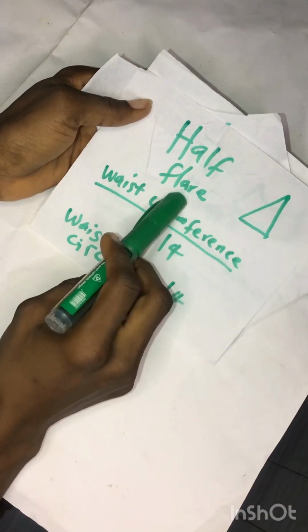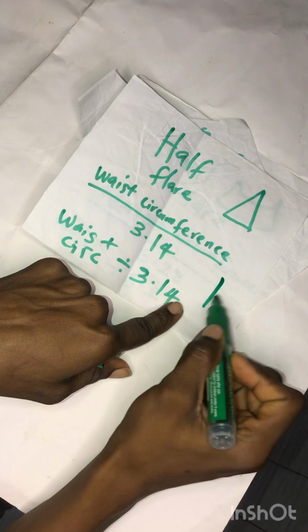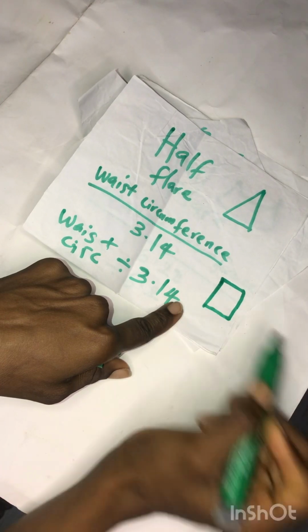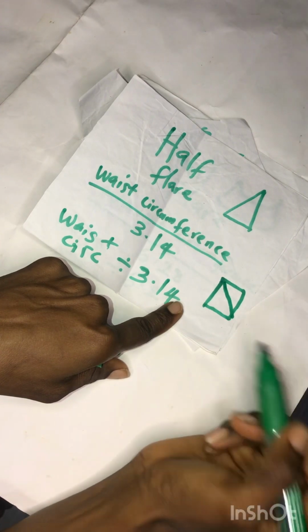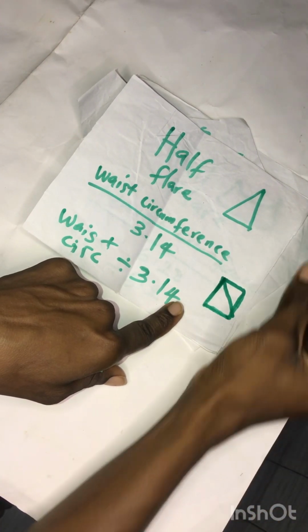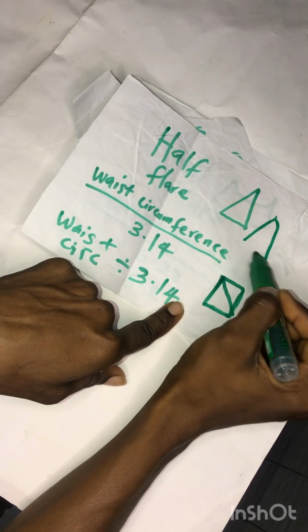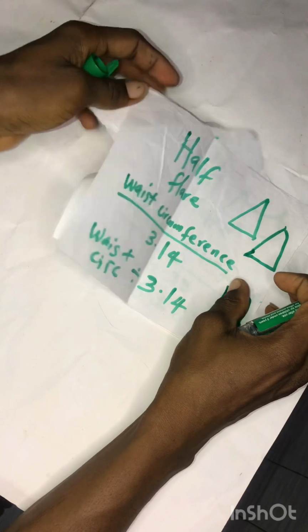But for this half flare, you have to fold your fabric in 4 like this before you now fold it into a triangle form. So you first fold your fabric into 2, then you fold it into 4 to form a triangle. Do you understand?